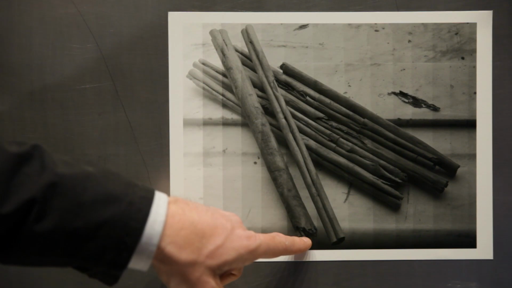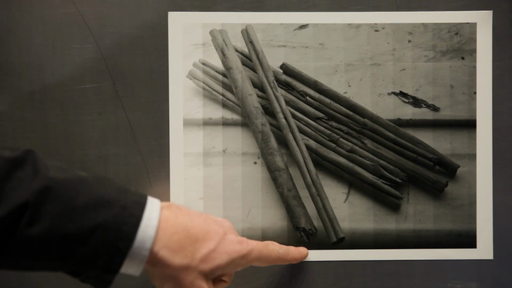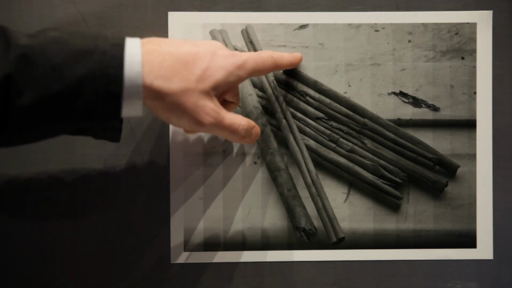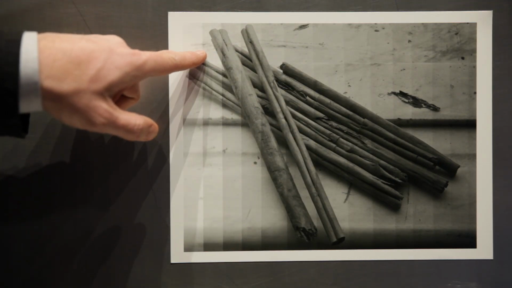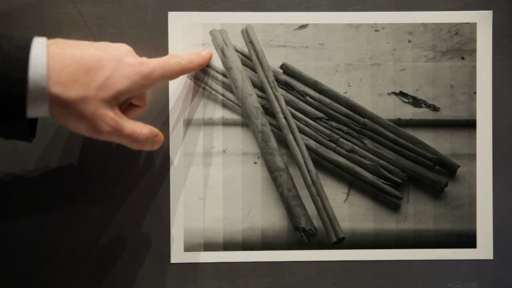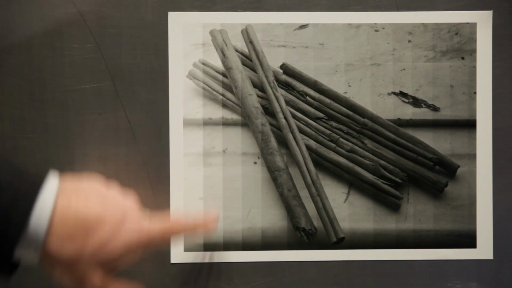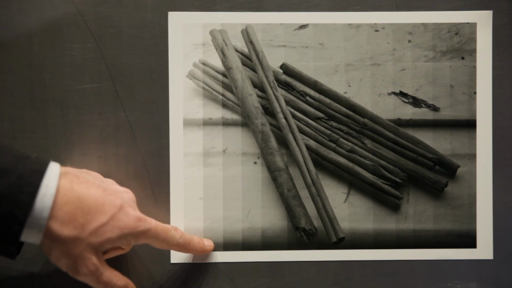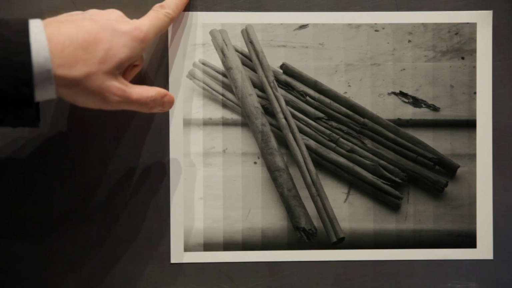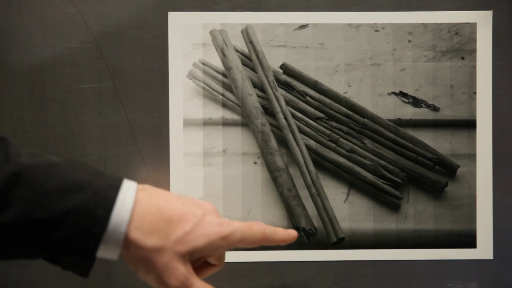So if I make a print with this time that gives correct shadows, the highlights will be too dark. While if I make this print, I have correct highlights but no shadows at all. There is no black, no dark gray, it's too pale. So the only solution is to run another test strip changing the contrast.